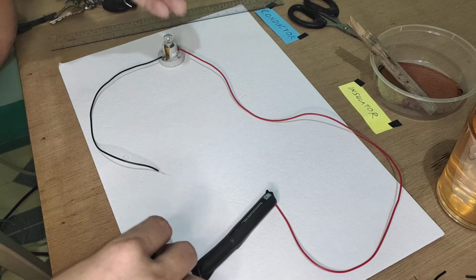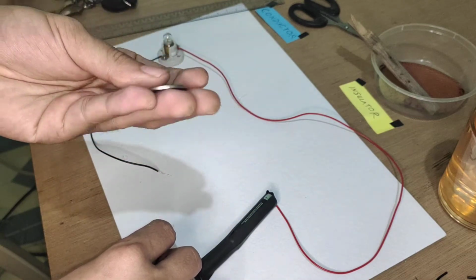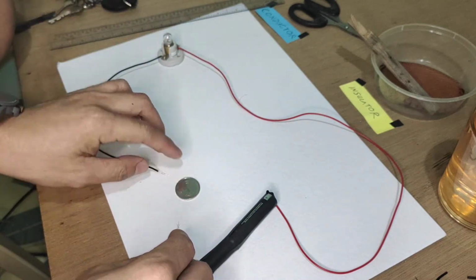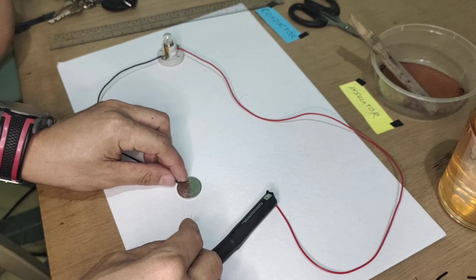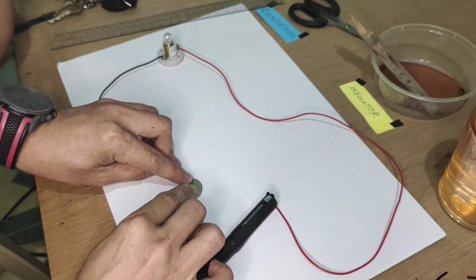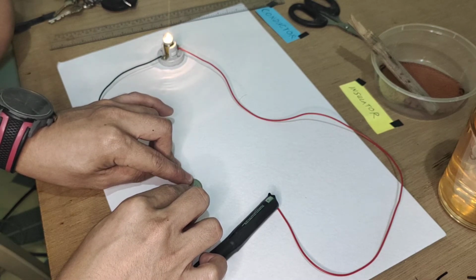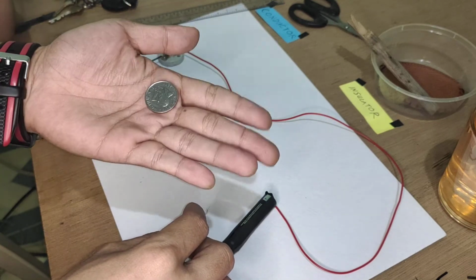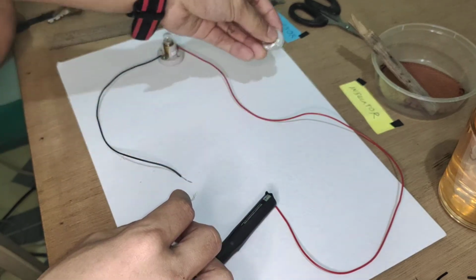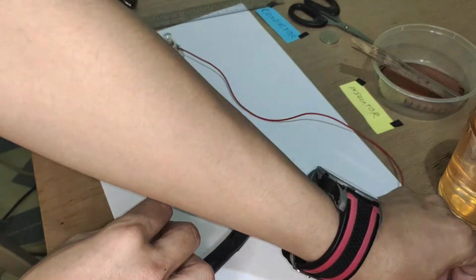How about this peso coin here? It's made of metal. Let's try to point our probes here, and this one. You can see the bulb glows. So this coin is a conductor. So this is a metal. So metals are conductors.